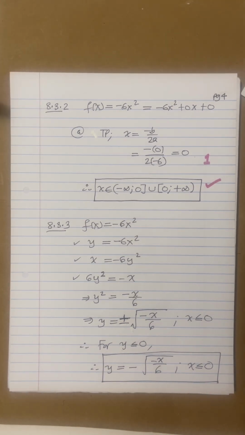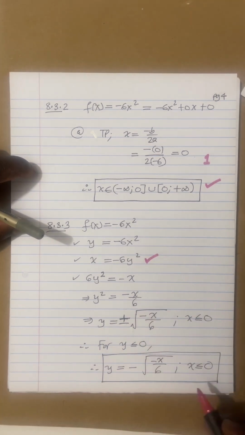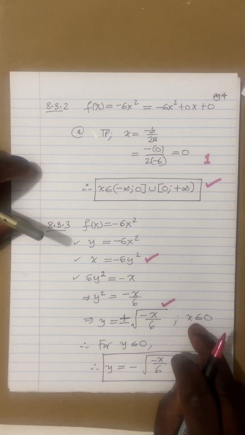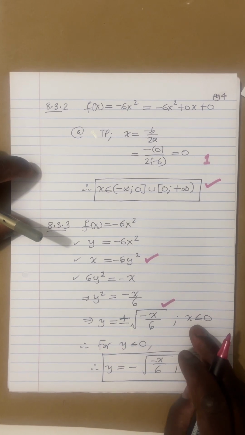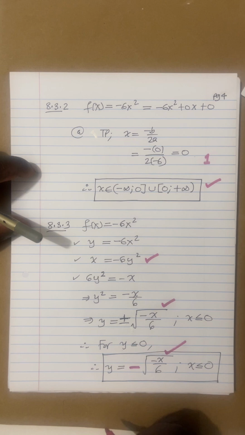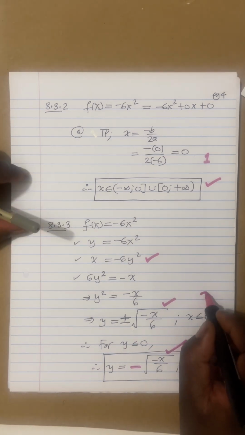So how are the marks distributed? The 3 marks will be distributed as follows. Please take note of this. 1 mark will be for swapping x and y. 1 mark will be for determining that. Sometimes they include this, but most of the time they don't. And then 1 mark is going to be for the correct choice with a minus sign there in front. That correct choice there. You get 1 mark. So that will be 3 marks altogether.